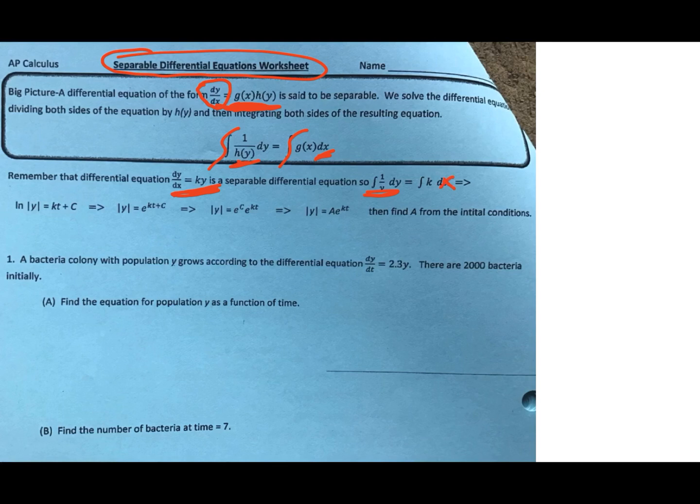Then from there, when we integrate, we end up with the PERT form that we used in class. In this case, we're using a instead of p, and k instead of r. If we integrate 1 over y, we get the natural log absolute value of y. We integrate k, we get kt plus c. Remember that we just used the c on the right side. Then we take e to both sides to get e to the natural log of y. The e and the natural log cancel out, and I have to take e to the whole side. Don't forget the plus c is now in the exponent here. That's a very common mistake.